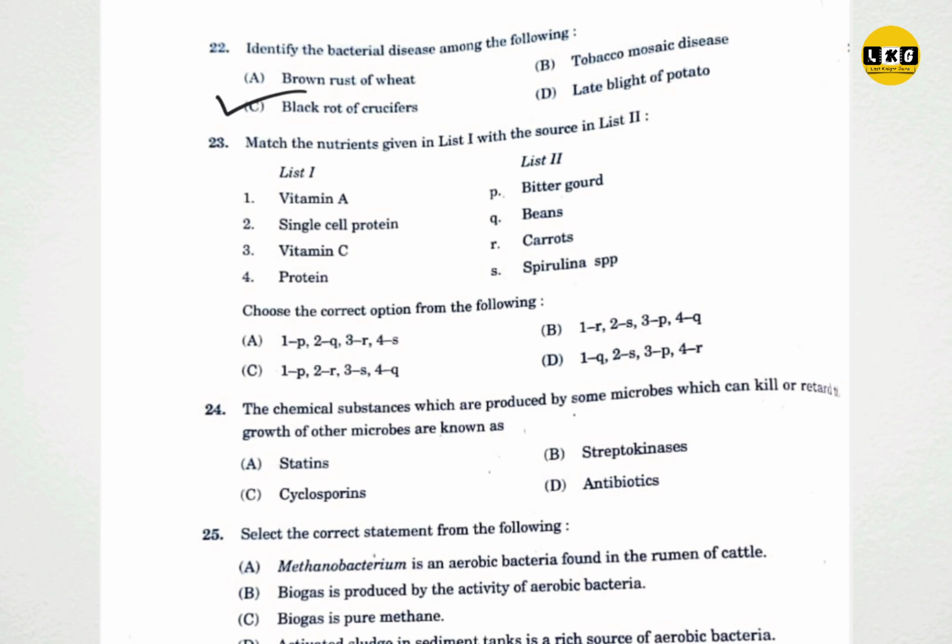Next, 23rd. Match the nutrients given in list 1 with the source in list 2. Let's see. First one, vitamin A. The rich source of vitamin A is carrot. Single cell protein. You all know single cell protein is extracted from an alga known as spirulina. So second one, vitamin C. Vitamin C is rich in bitter gourd. Next, protein. So beans consist of more amount of protein. So what is the correct option here?